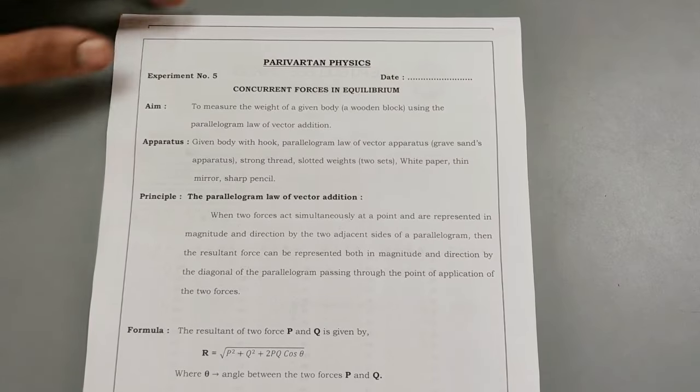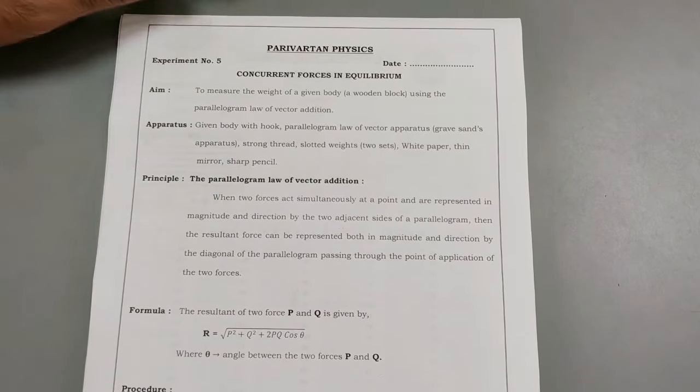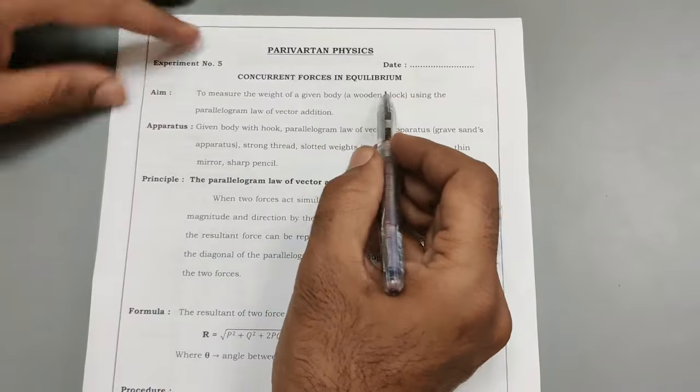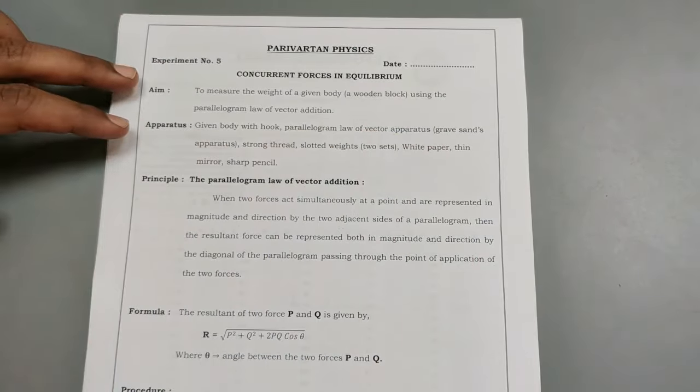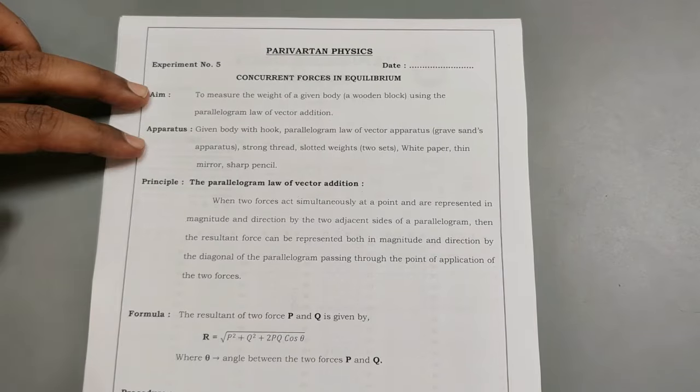This is the chart which we are going to use. The experiment name is concurrent forces in equilibrium. As usual I have told you earlier also in all the practicals, you are not supposed to write aim, apparatus and procedure in your practical examinations.